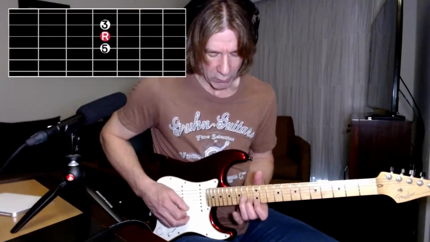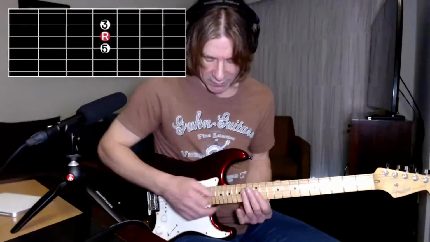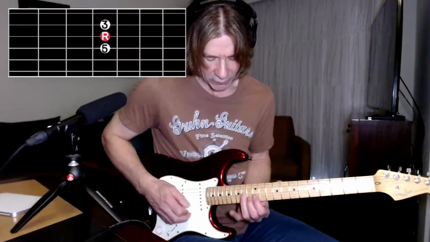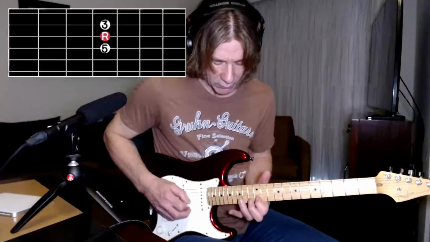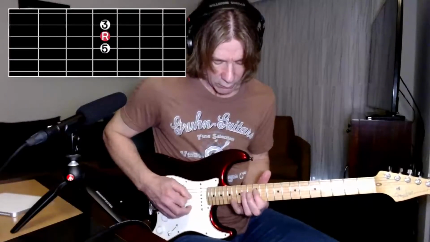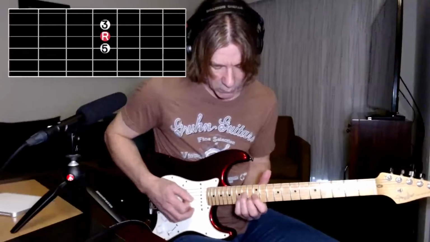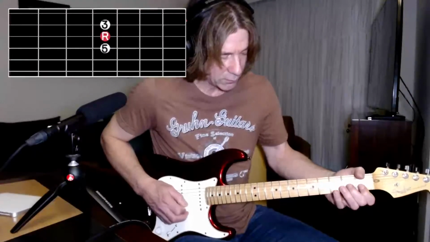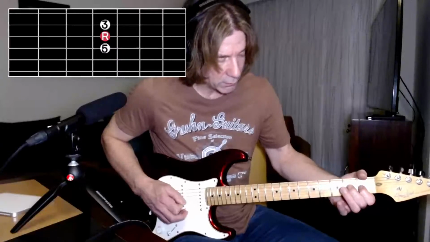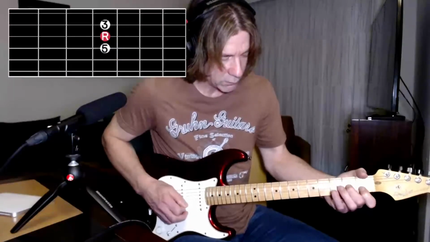Here's minor. Oops, I'm getting out of position here, so I'm trying to stay on just these three strings. Minor. It's A minor. Harmonic minor. Major.